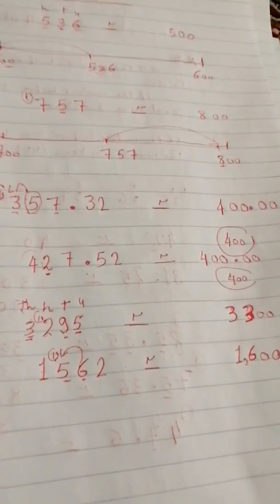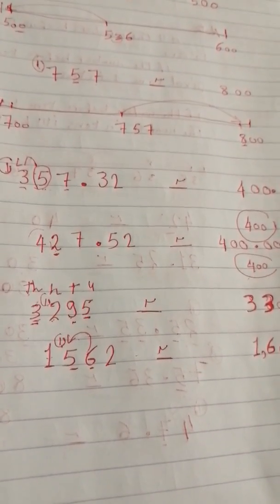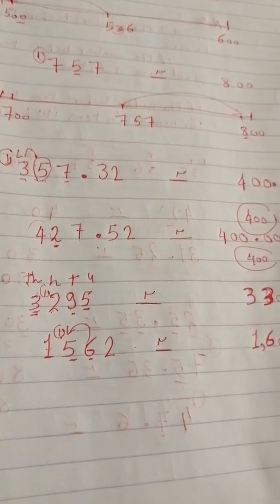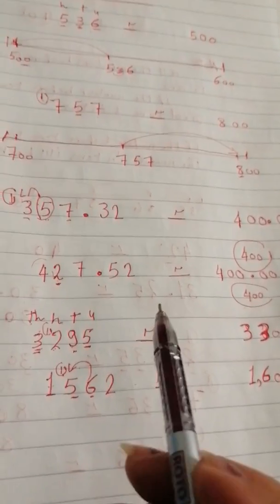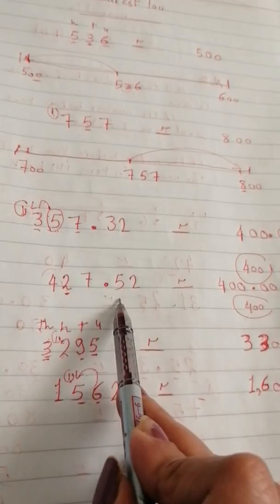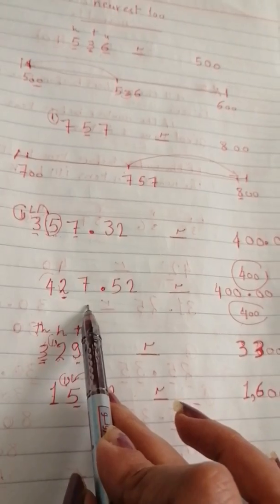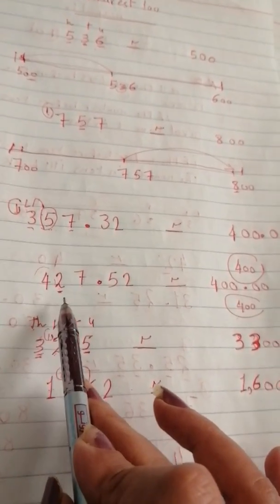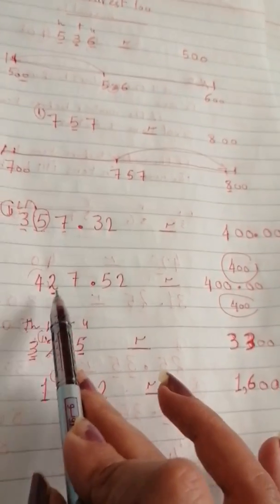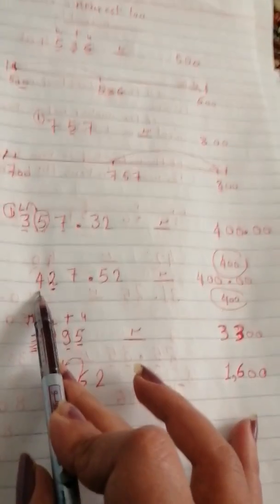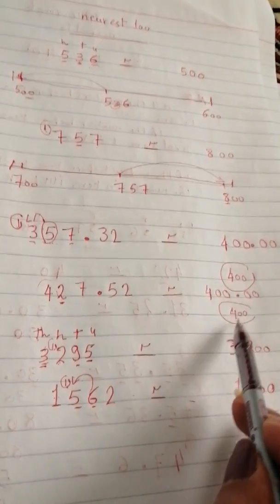In another example, 427.52. It will go back to zeros on the right. It will go back to zeros, and the 7 in the units goes back to 0, and the 2 in the tenths goes back to 0. 2 is smaller, so don't give another 1. Then 4 stays the same. The nearest number will be 400.